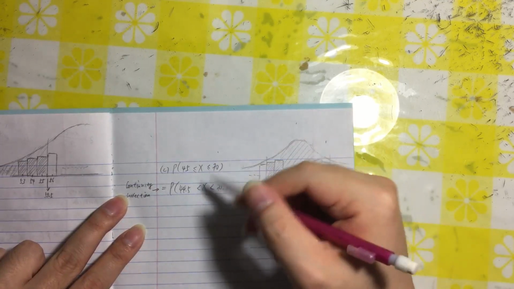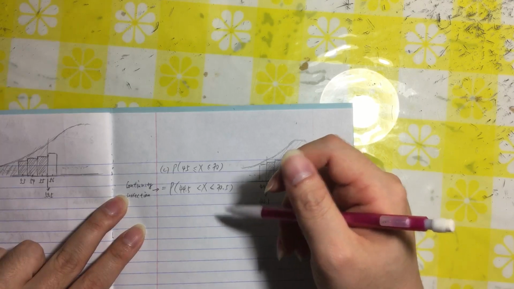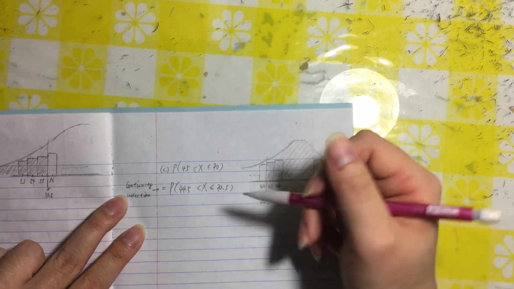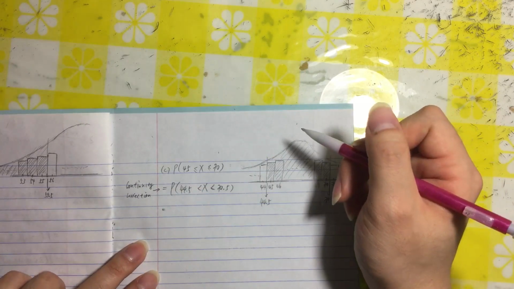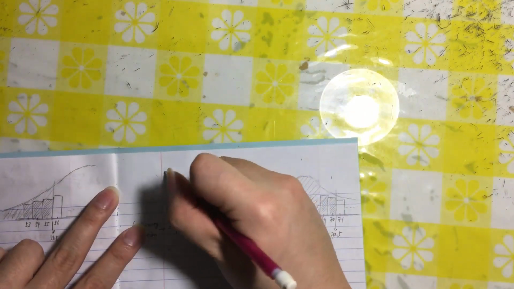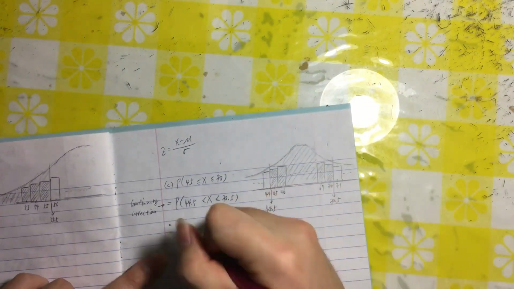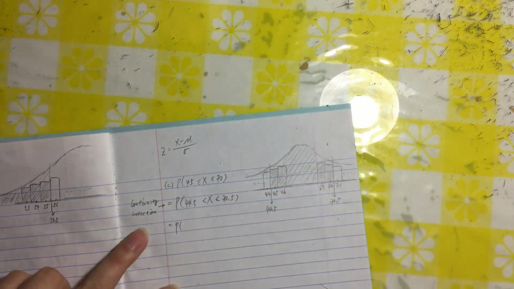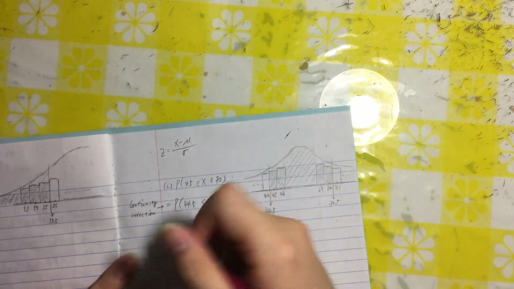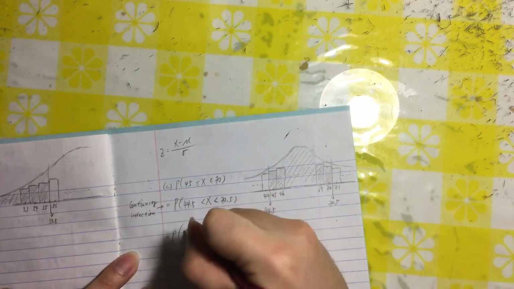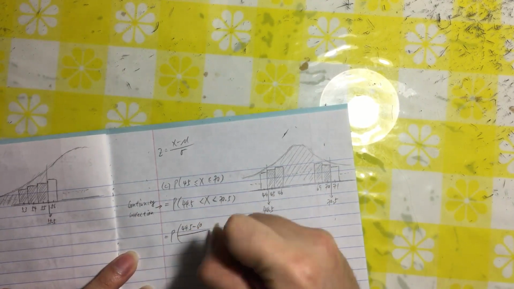Since x has an approximate normal distribution, we can convert x to the standard normal distribution, then use the table of the standard normal CDF to find the probability. Let's first convert x to the standard normal distribution. The formula for conversion is z equals x minus mu over sigma. So here we use 44.5 minus mu, mu is 60, over sigma.